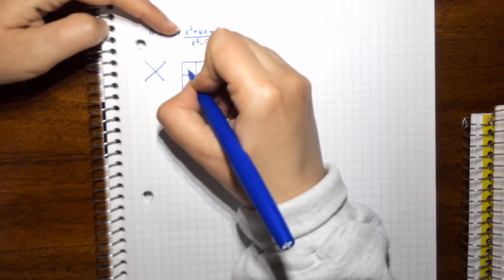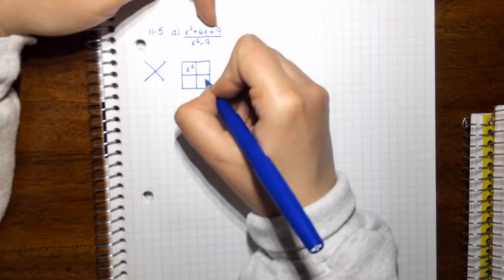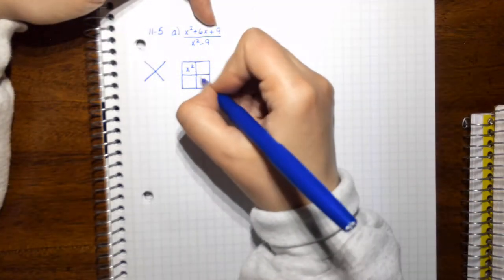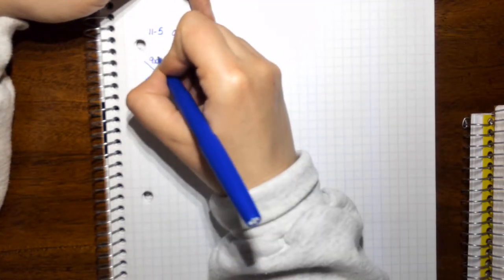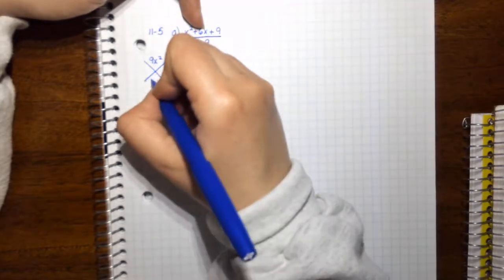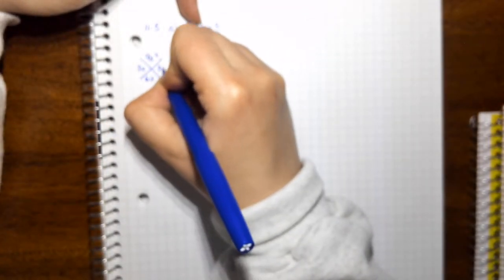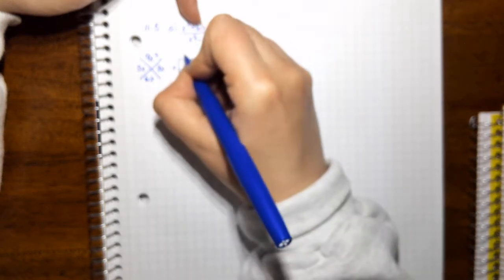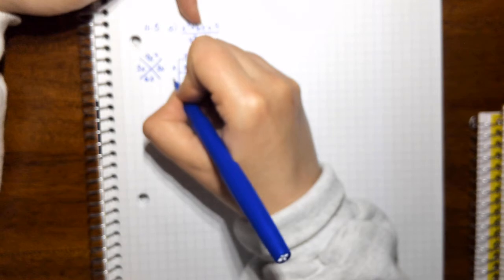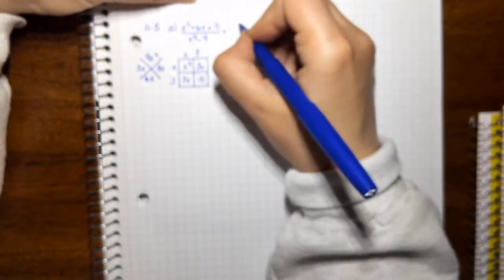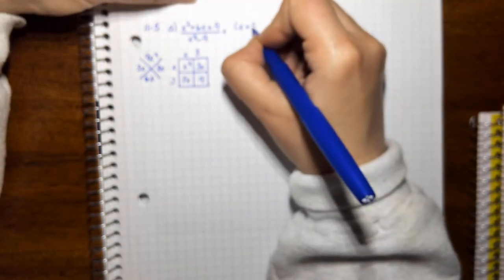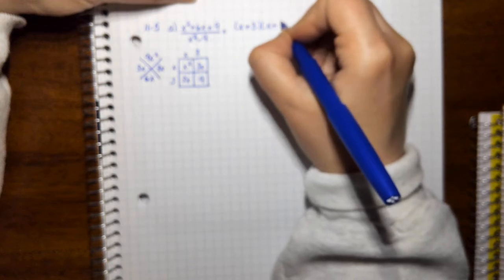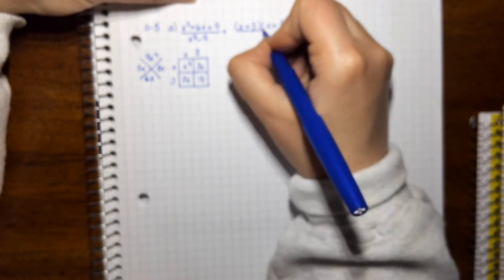Okay, x squared goes in the first box, 9 goes in the last box. Multiply those two, 9x squared, 6x in the bottom, 3x, 3x.